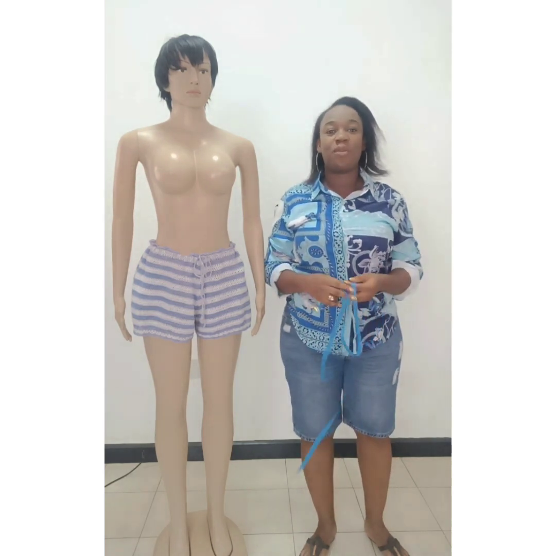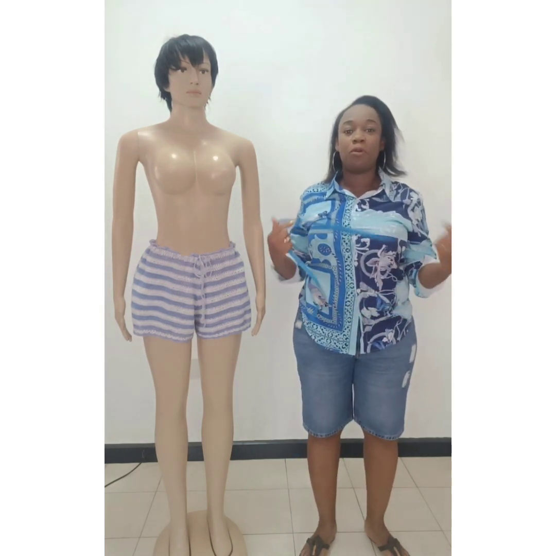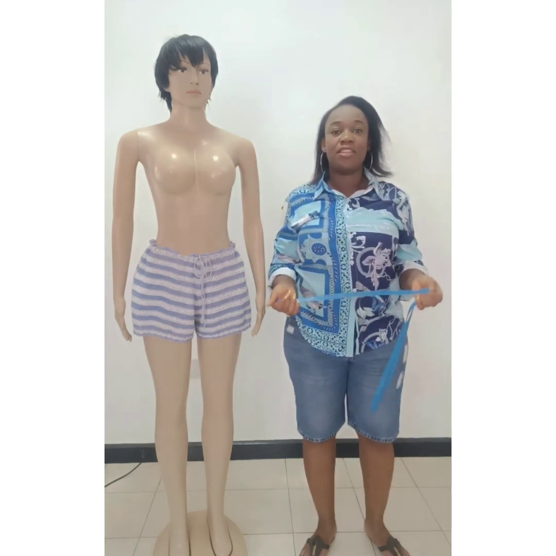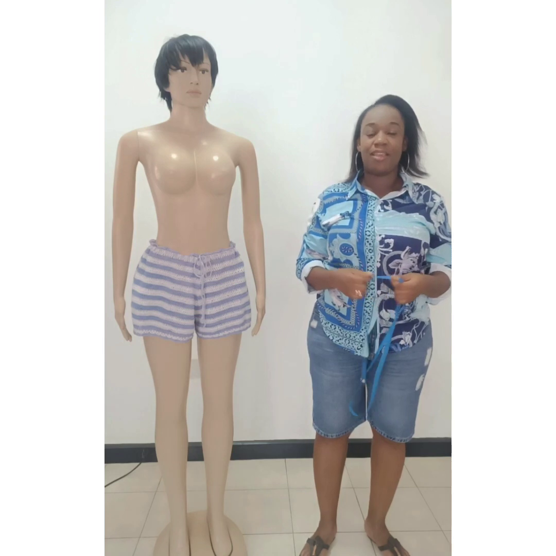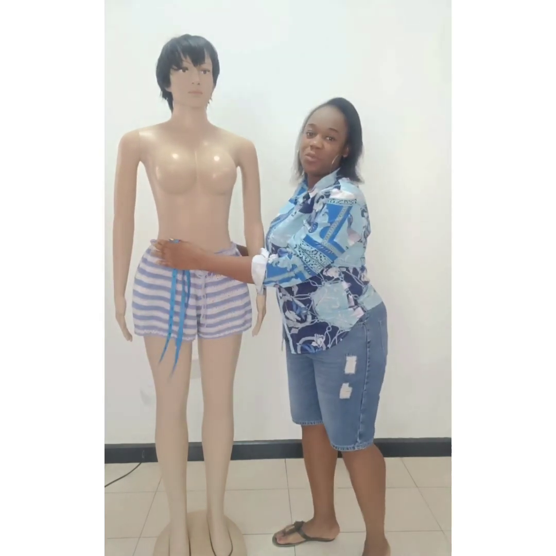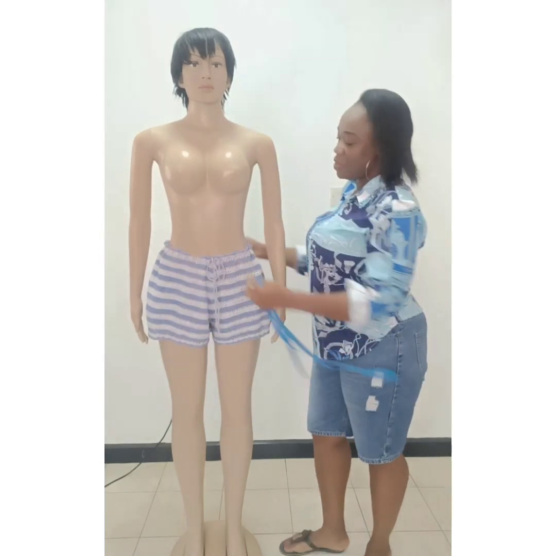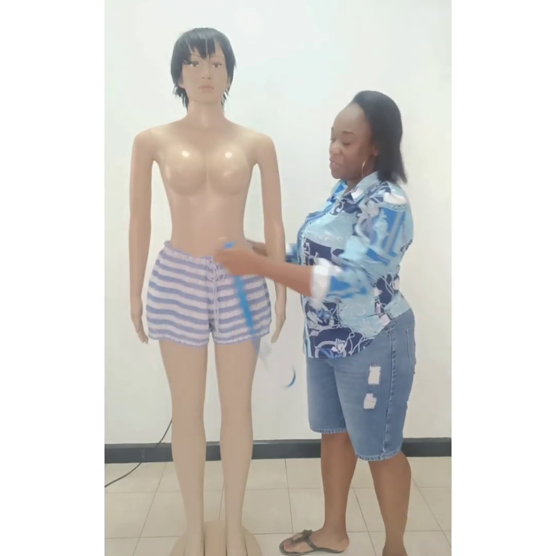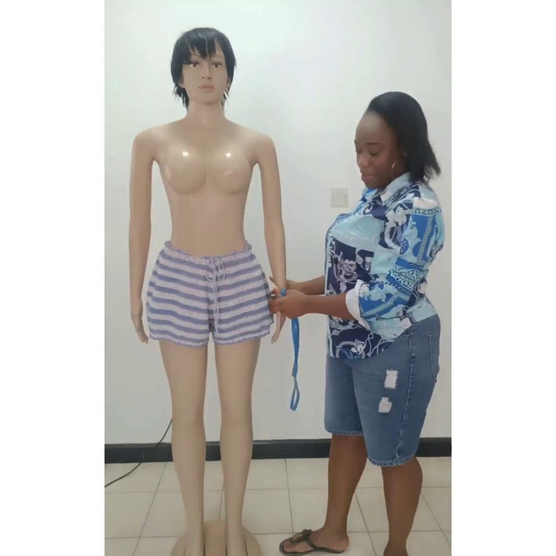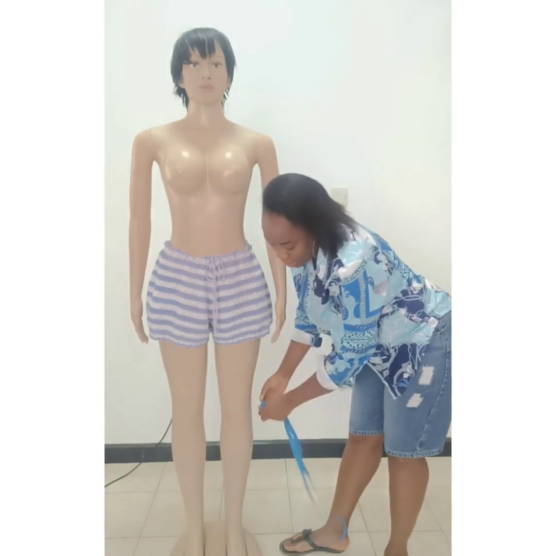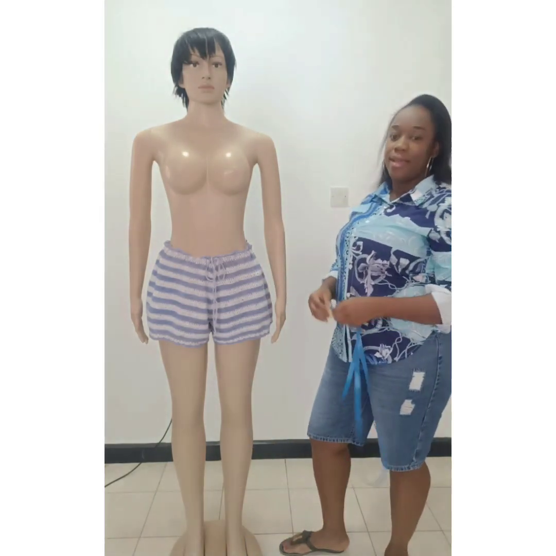In today's video, we are going to be looking at how to take body measurements for a trouser. When you are making a trouser, these are the measurements that you need to take. First of all, I'm going to be starting with the circumferences, which are the horizontal measurements. You need to take around the waist, around the hip, around the thigh, around the knee, and of course around the ankle.